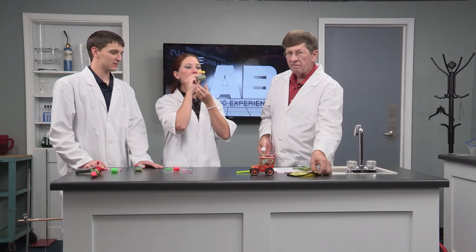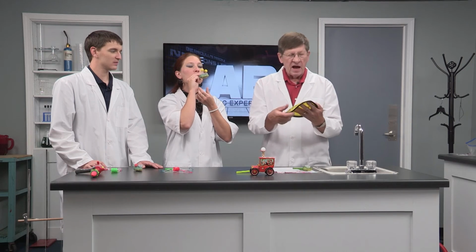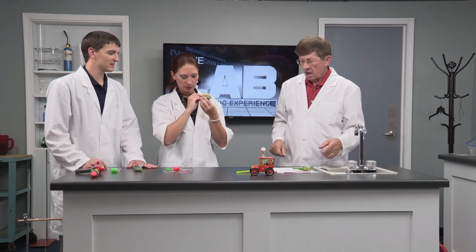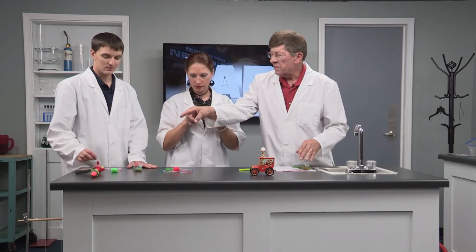We have a Frisbee. All Frisbees rely on Bernoulli's principle. A Frisbee is part wing, part airfoil, part gyroscope. This one's a very floppy one, but it'll go flying. Okay. We have, what do you have over there, Oakley?